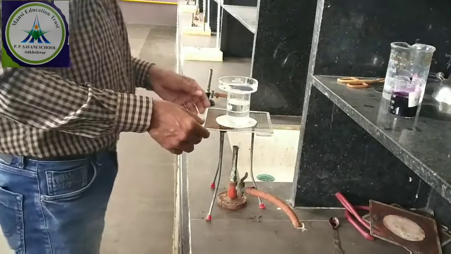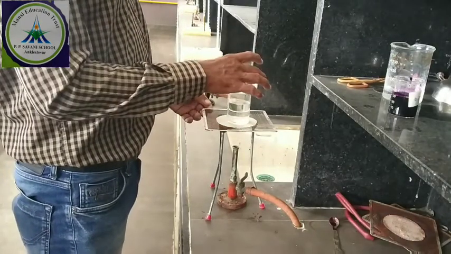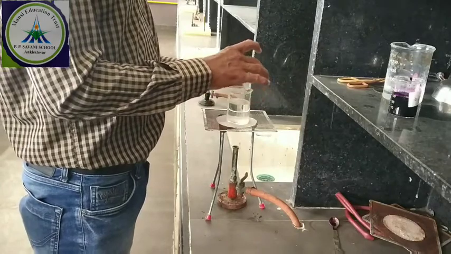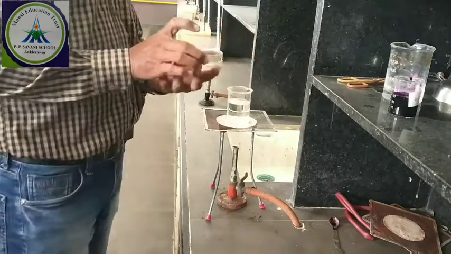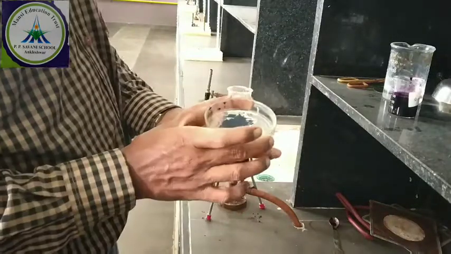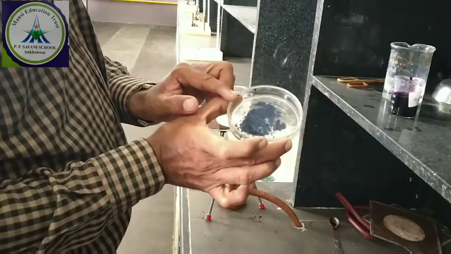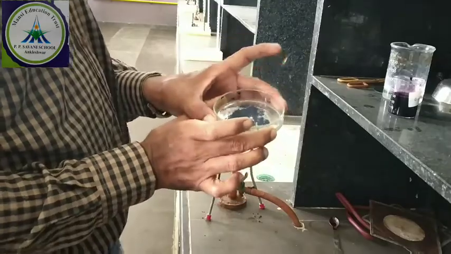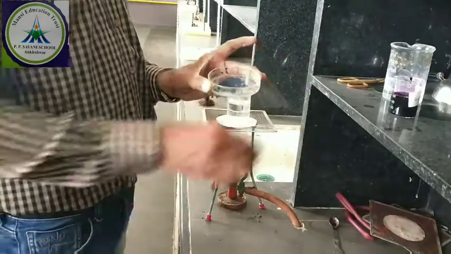If you heat for 10 to 15 minutes, vaporization stops and crystals of dye will appear. You can see the crystals of dye appear. So we can separate these dye crystals from the solvent.